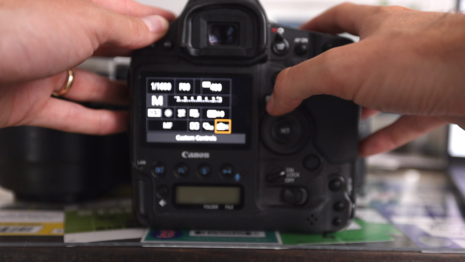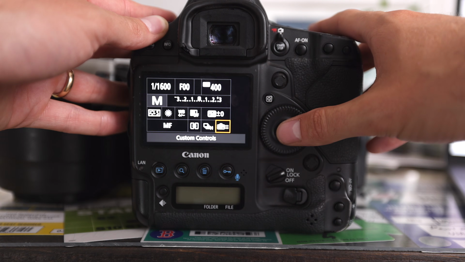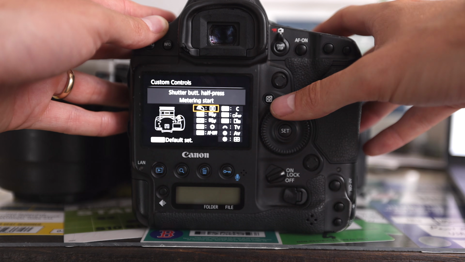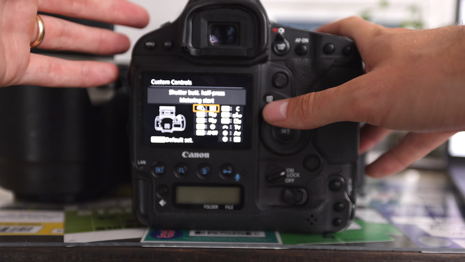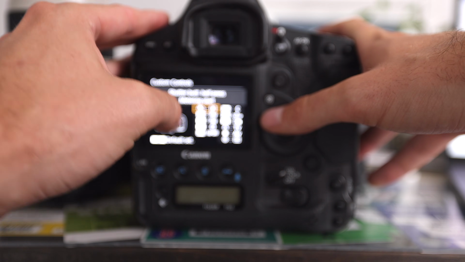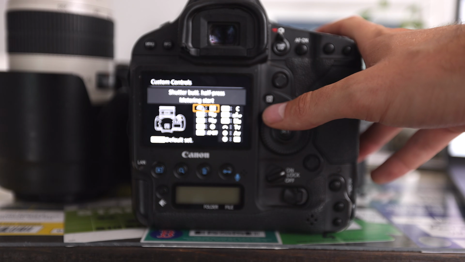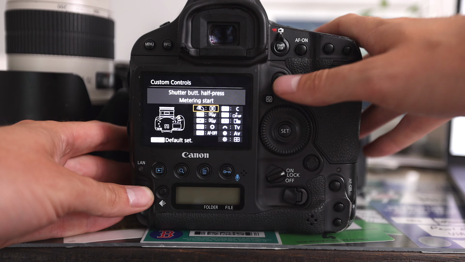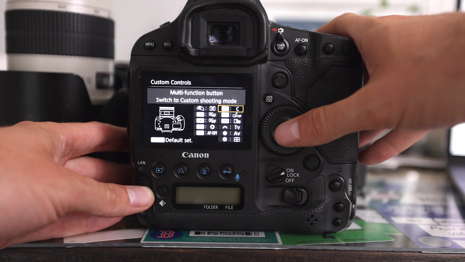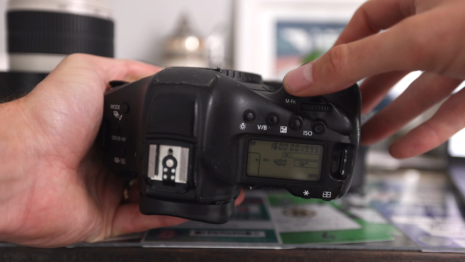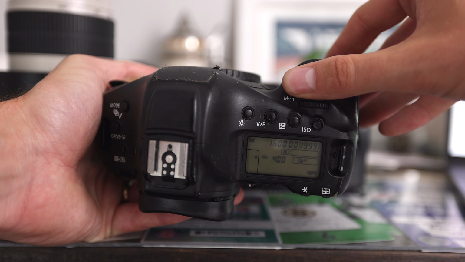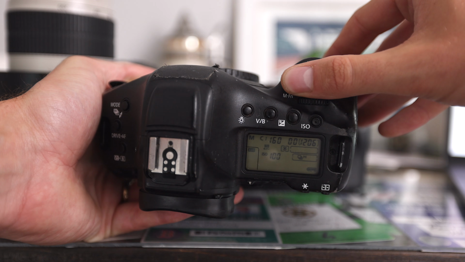Click this little Q button, and you can go to your custom control menu here. And depending on what camera you have, you can set up the dials or the buttons, it might ask you, but choose which buttons to set up. So I like to put mine at the multi-function button, and now whenever I click that button up top, it's going to switch back and forth to the custom mode and back.